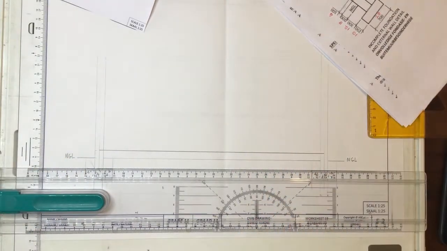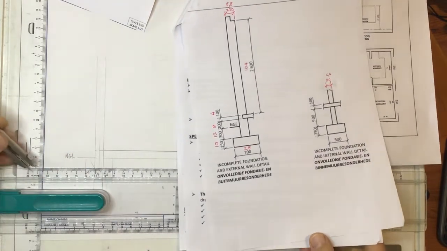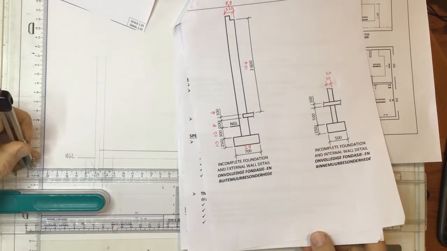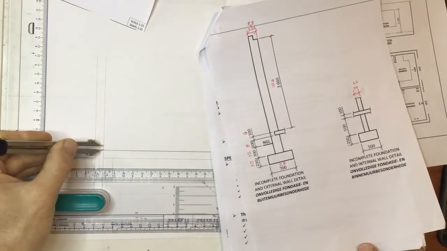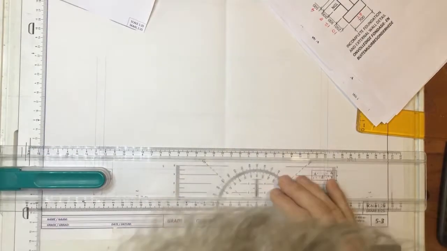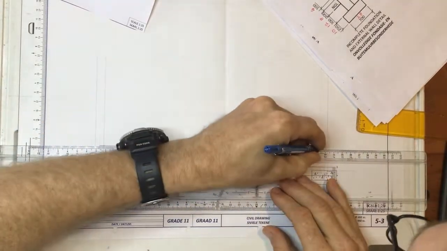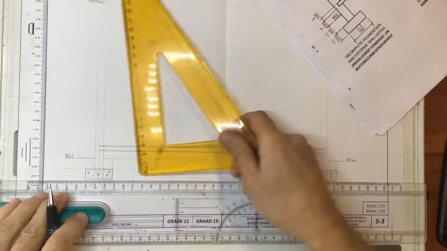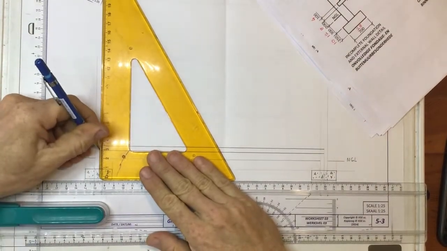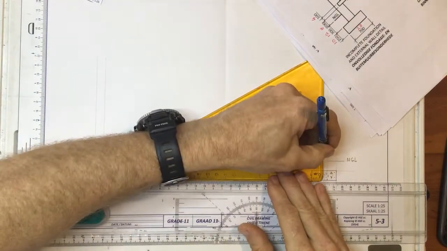It says that the slab thickness over here is 100 millimeters, which is 4 millimeters. I'm going to take 4 millimeters over here, measure up over there, 4 millimeters, draw a line going all the way across. There we go, going all the way across there. Do a line over there, draw a little line in over there.